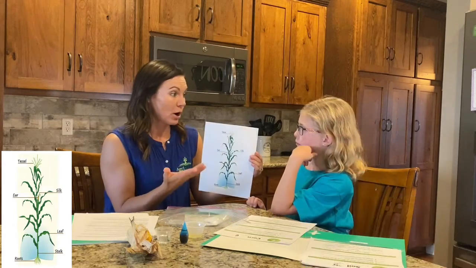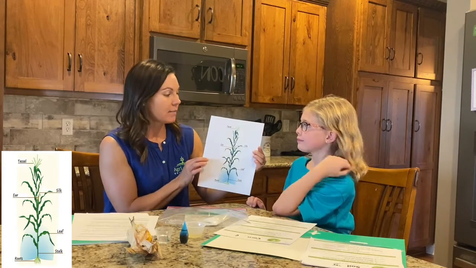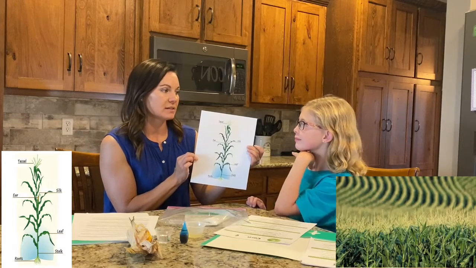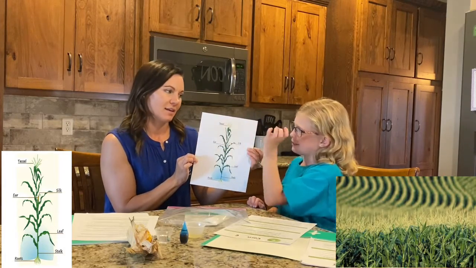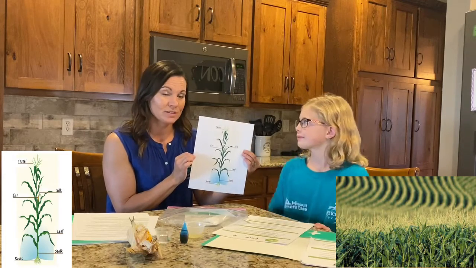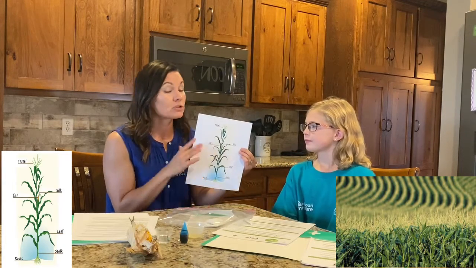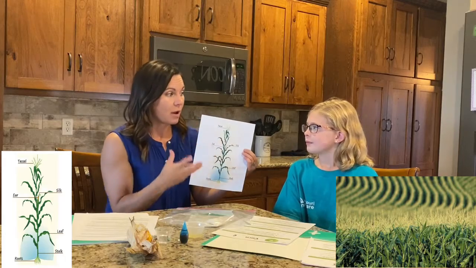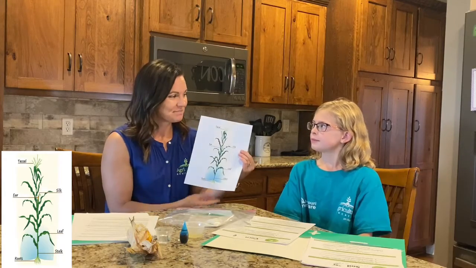Then the male part of the corn plant is the tassel. And where's the tassel? Right up there, that's the tassel, up at the very tip top. And that's where the pollen is produced. And the corn typically tassels around July 4th and then pollinates and forms those ears.